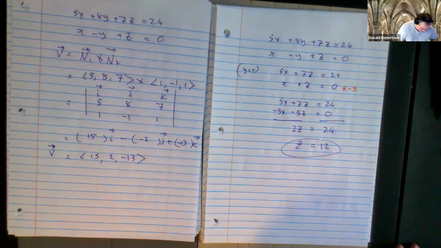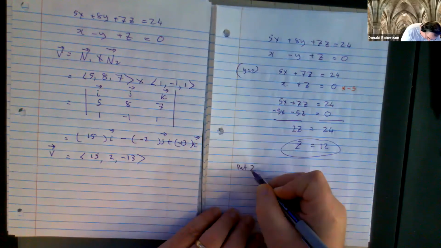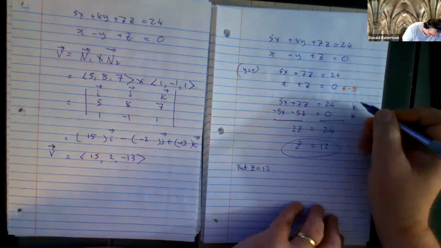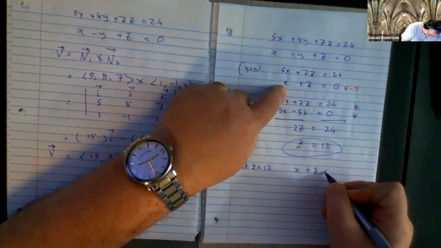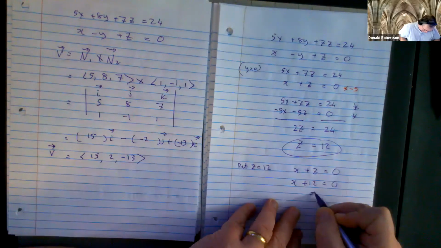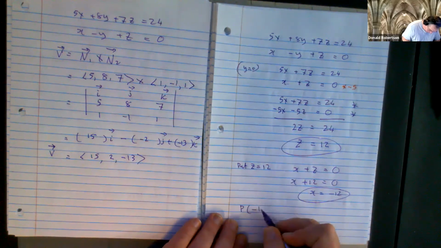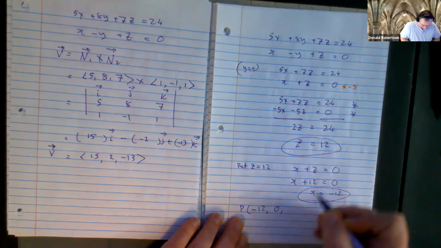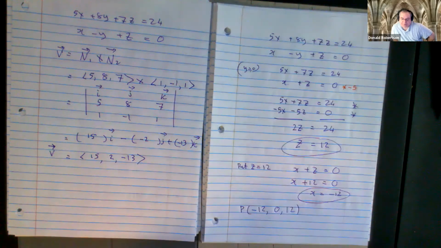z is 12. And now I'm going to put z equals 12 into that equation, or that one, or even that one. And I'm going to put it into that one, because it looks to me like that would give me the nicest numbers. So we now have our point. Its x coordinate is -12, its y coordinate is 0, and its z coordinate is 12. Since those numbers came out really nice, I think that was a good choice.